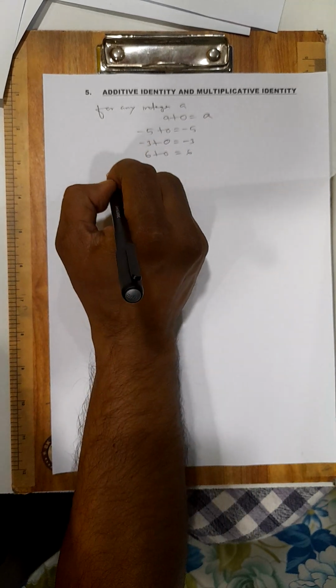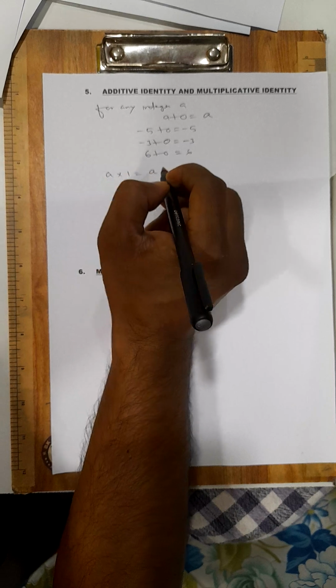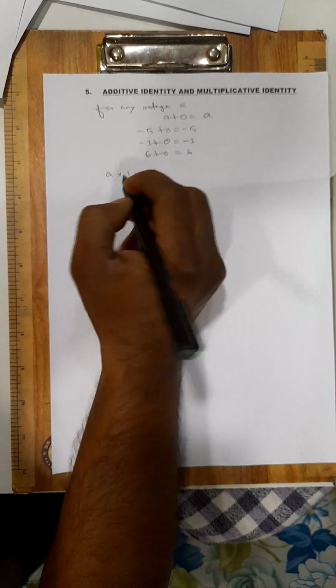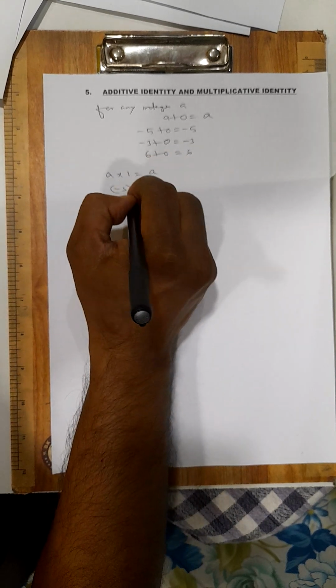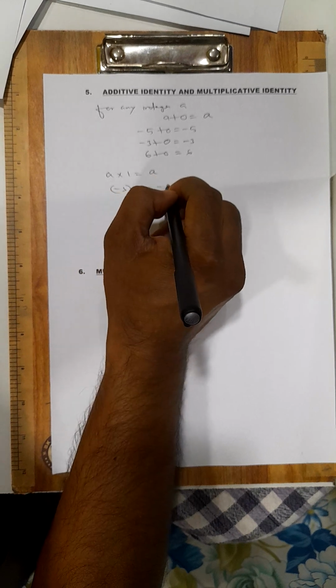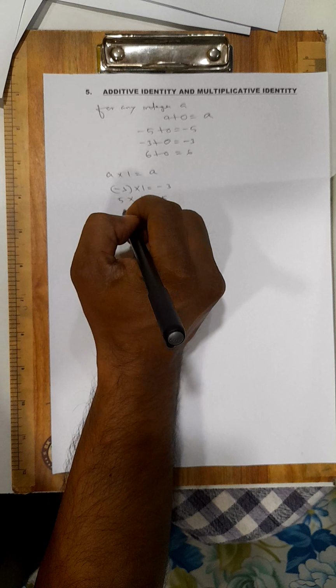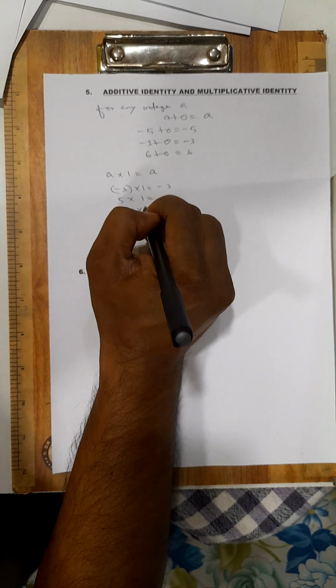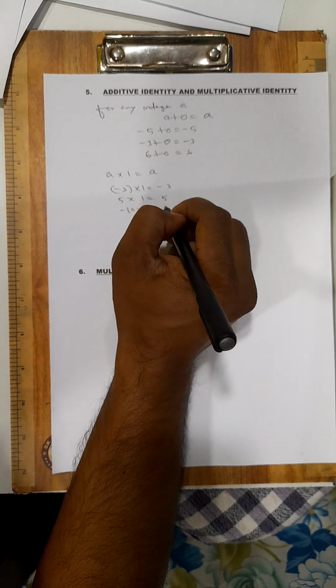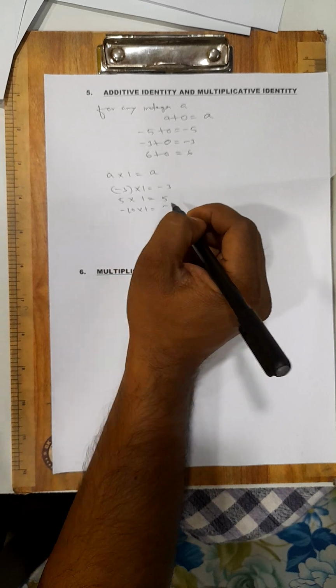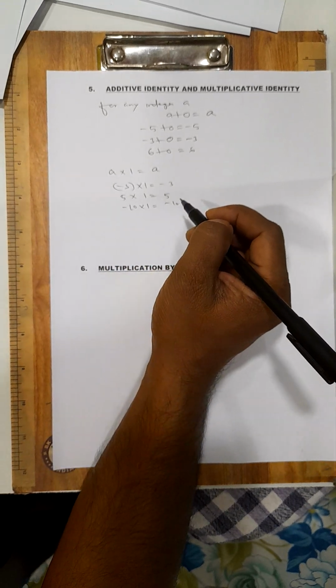Again you see a multiplied by 1 equals a. Take any integer, minus 3 multiplied by 1 equals minus 3, 5 multiplied by 1 equals 5, minus 10 multiplied by 1 equals minus 10.